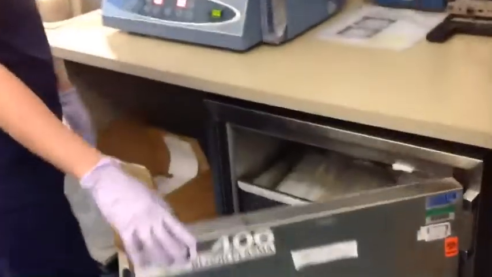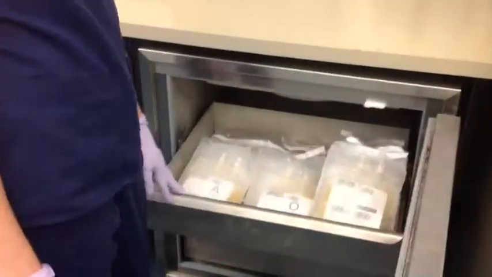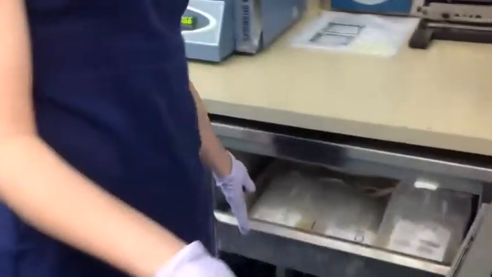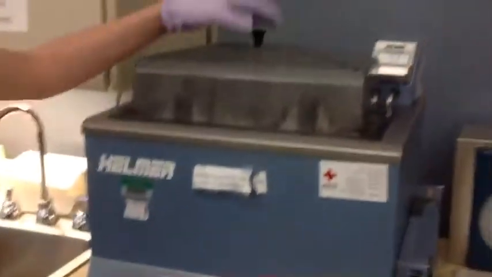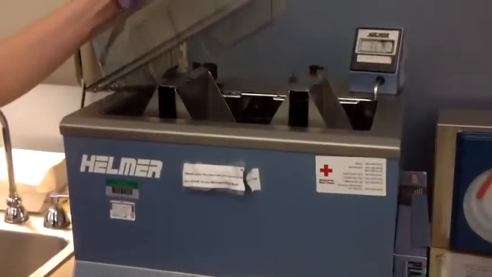We actually have units of blood, and we can set them up for transfusion for a patient. And right here we have fresh frozen plasma. This is used to correct coagulation disorders if a patient takes too much Coumadin, for example. This is how we actually thaw it. It's a 37-degree water bath.